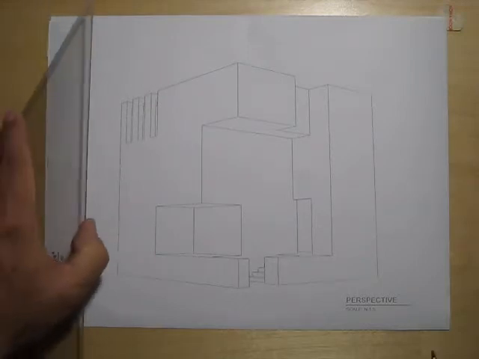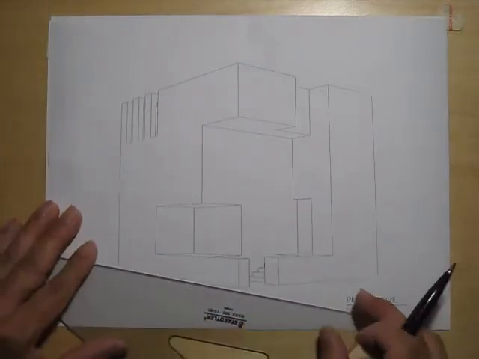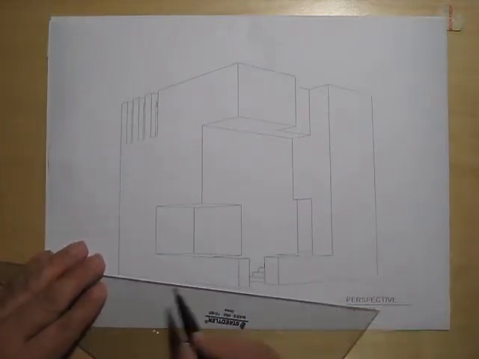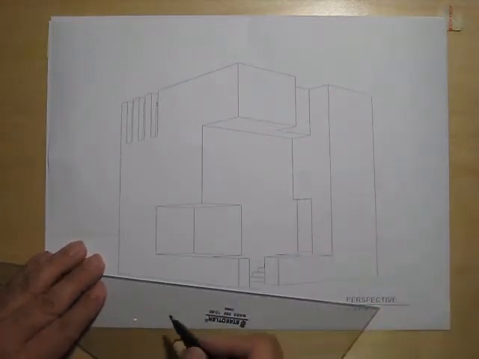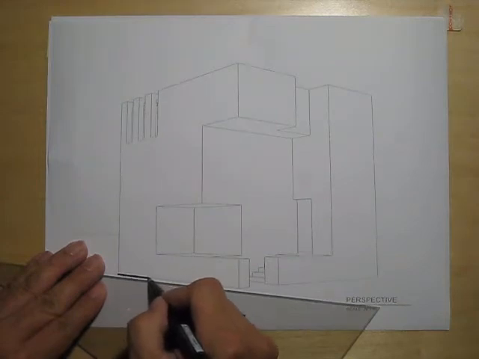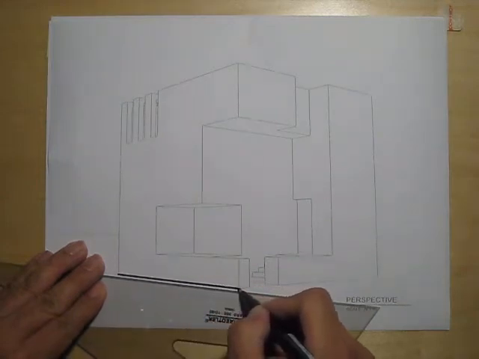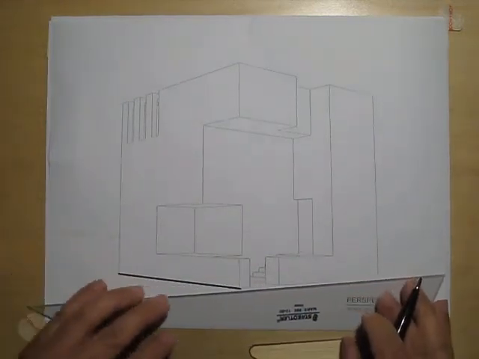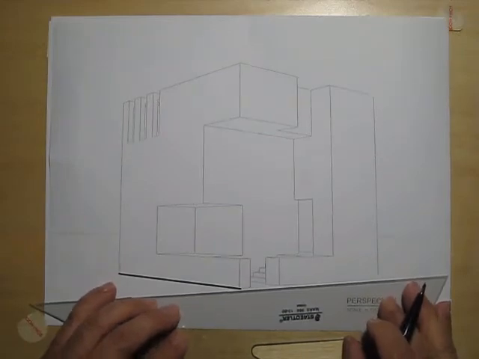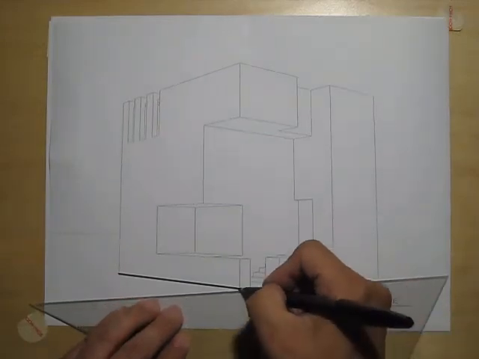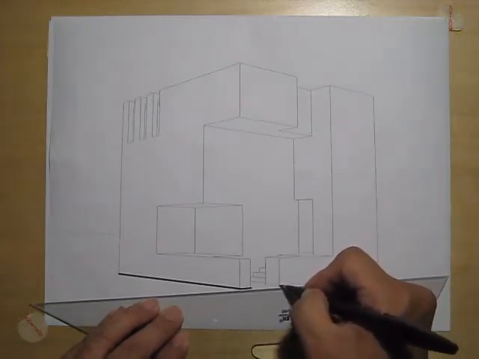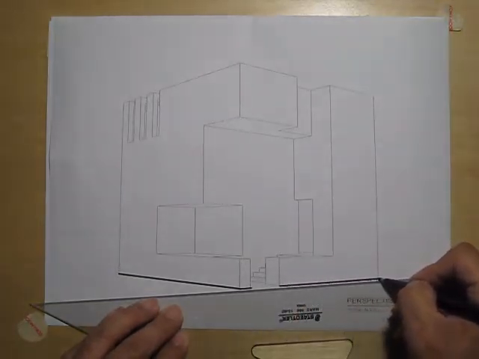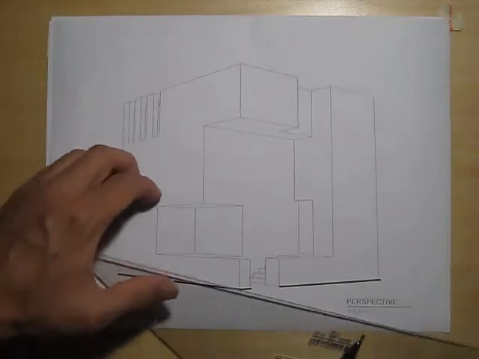Okay, so first things first, maybe we would go ahead and outline all of the objects. So the cube that you drew yourself might be what would be popped up in the picture plane.